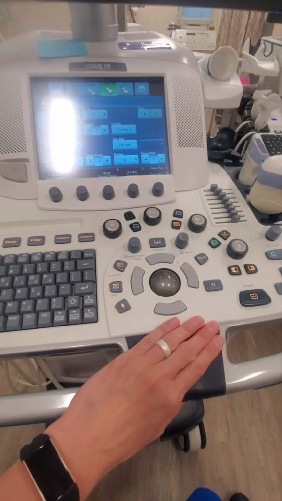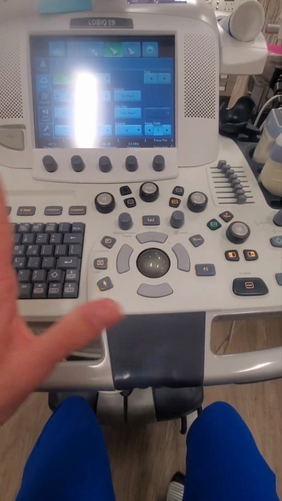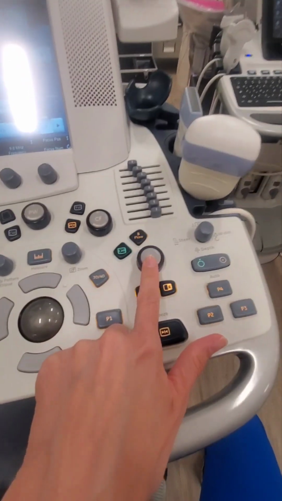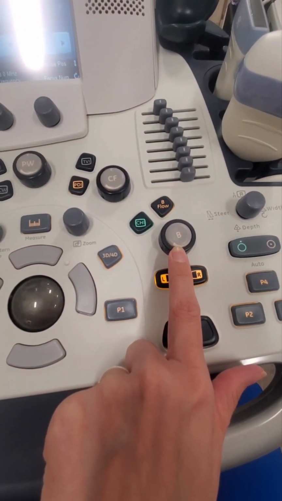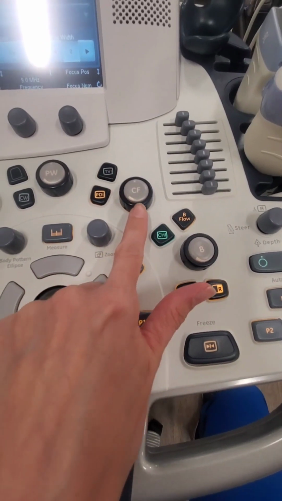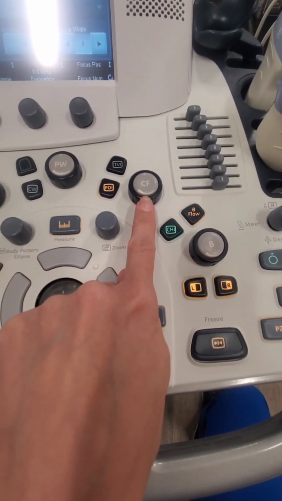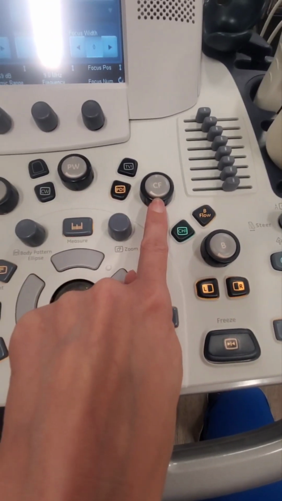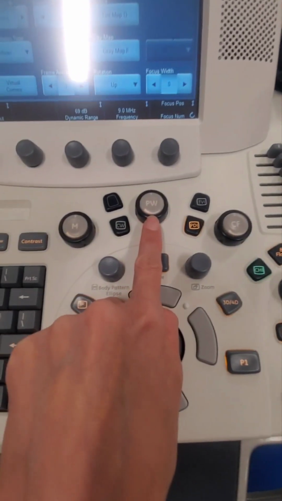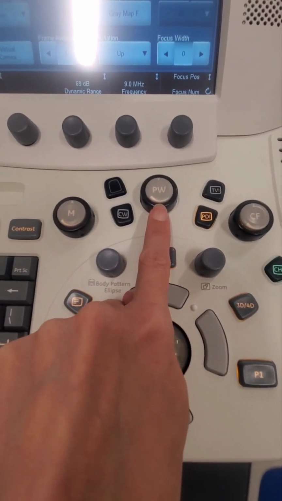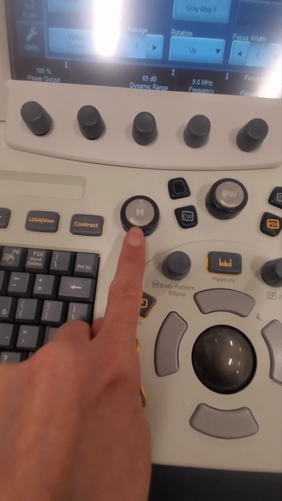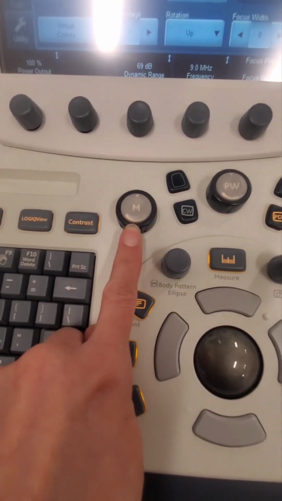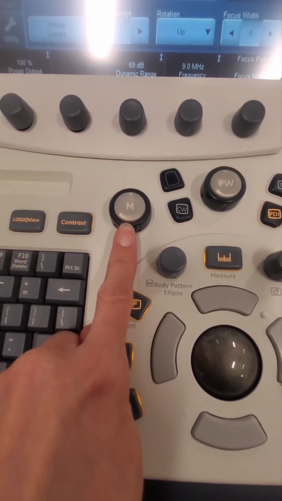All right, so we scan in different modalities. We have our B mode. This is our basic grayscale. We have color flow, which is a Doppler technology. It's a scanning modality. We have pulse wave, which is another Doppler technology. It does spectral. We have M mode, which is really good for motion. I'm going to demonstrate these for you as well.